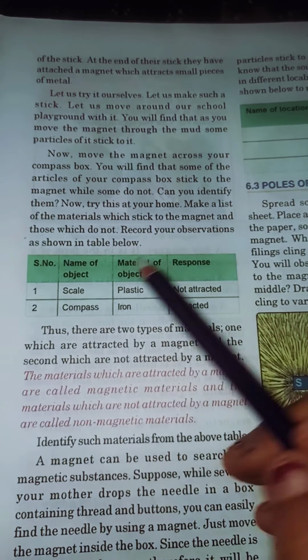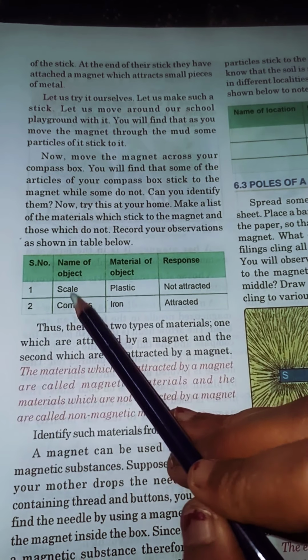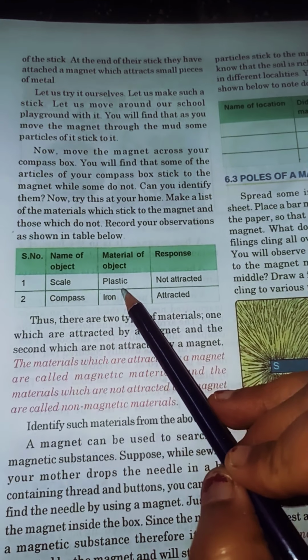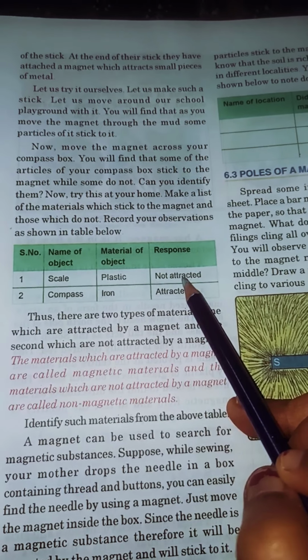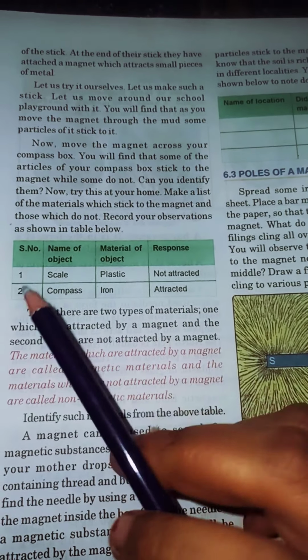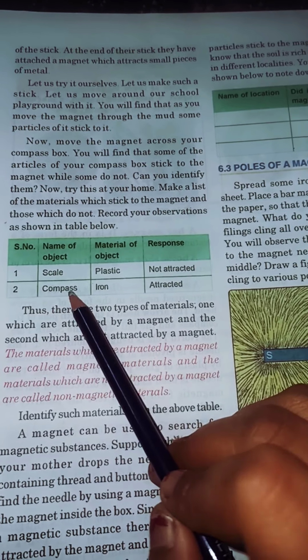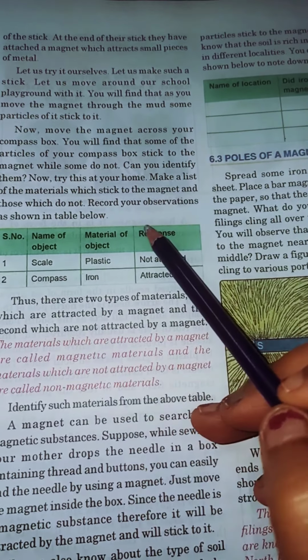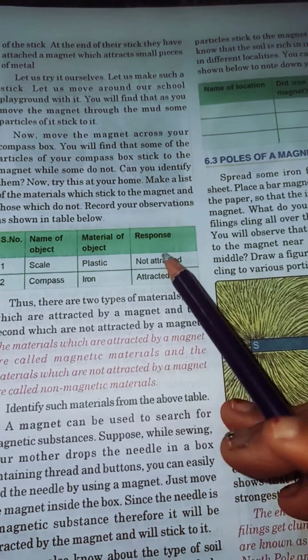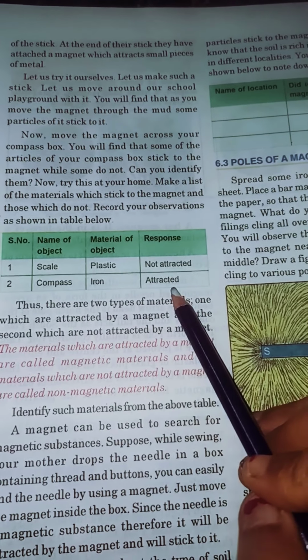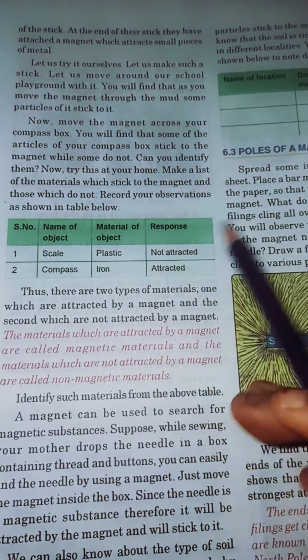Now see, name of the object, scale. If that scale is of plastic, then that scale will not get attracted towards that stick. And if the material is a compass, and if that compass is of iron, then that compass will surely get attracted towards the magnet.